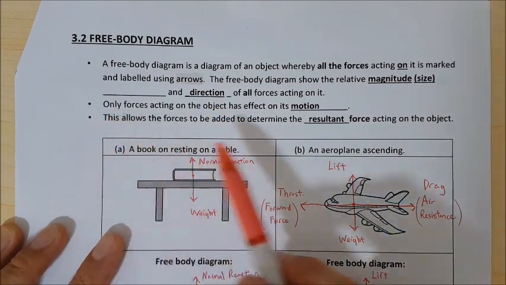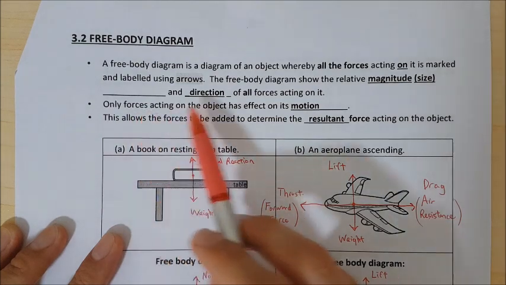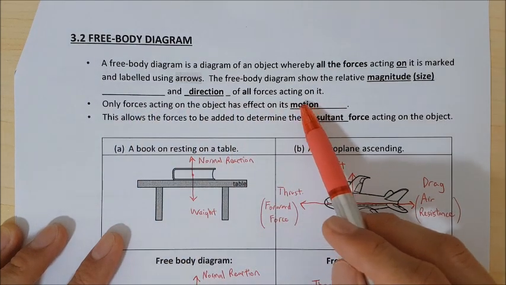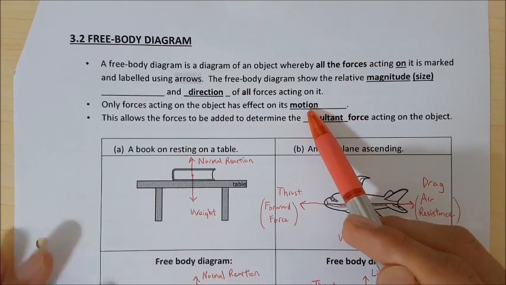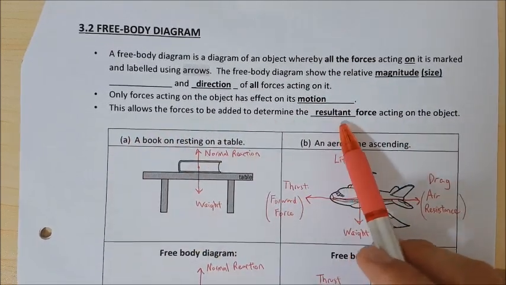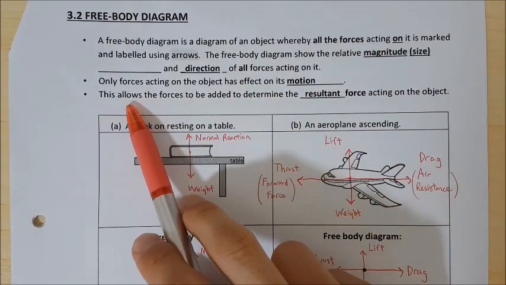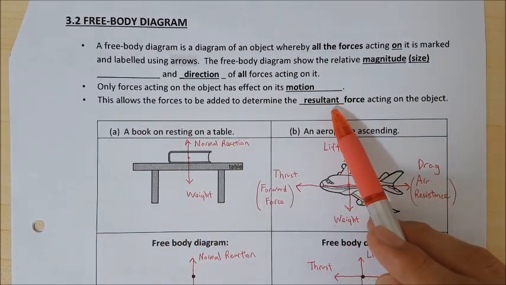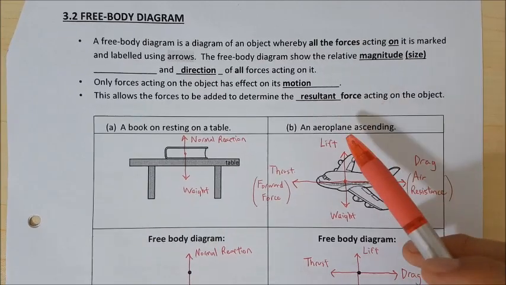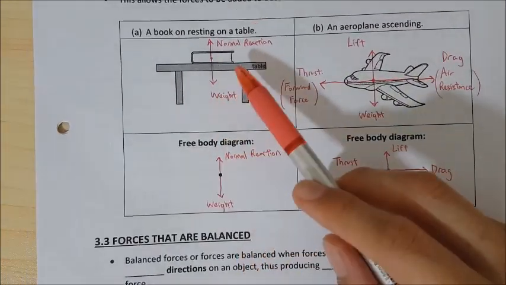So forces acting on the object will have an effect on motion. Later we'll find out how. It will actually cause an acceleration. Okay, so once you have all the forces labeled, you can then determine the resultant force, basically the result of all the forces. So let's look at example A here.